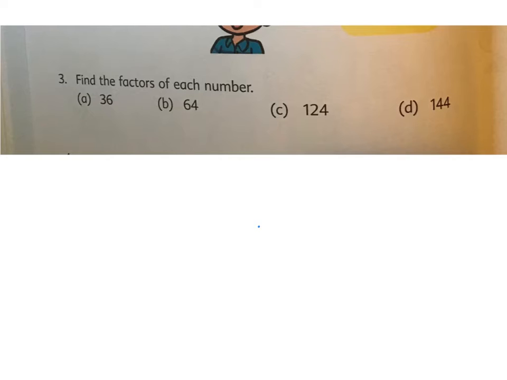Your job right now is to find the factors of each of these numbers. The factors of 36, 64, 124, and 144. And write these in your notebook in the middle of your notes. Put page 18, 3A, B, C, D, and show me all the factors of these numbers.